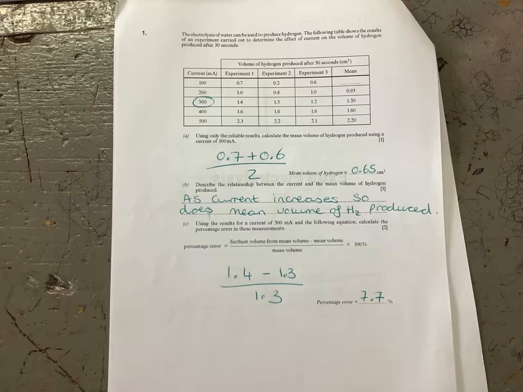So this is electrolysis, extra electrolysis for the triple scientist. So the first one, nice easy question, kind of relates back to the prac from last year. Looking at 100, calculate the mean of the results that are reliable.